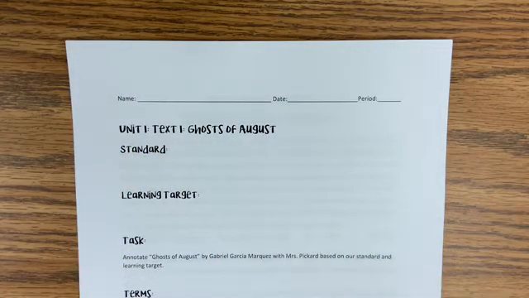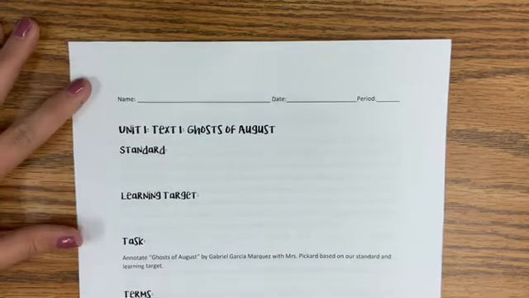Pickard. We are going to go ahead and work on our first text, which is called Ghosts of August by Gabriel Garcia Marquez. Before we do that, we do need to go over our standard and learning target, so please write this on your paper as I go along.